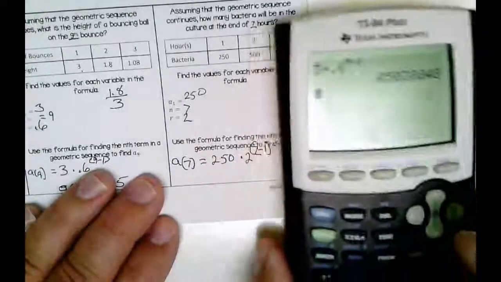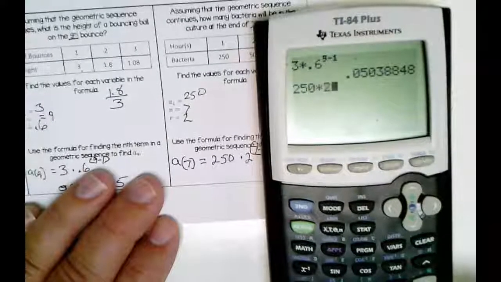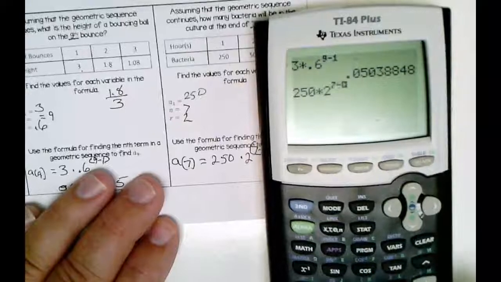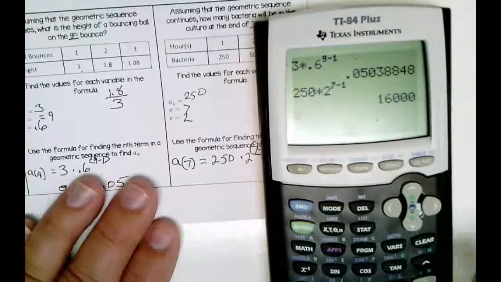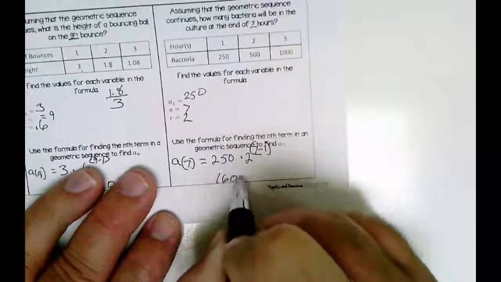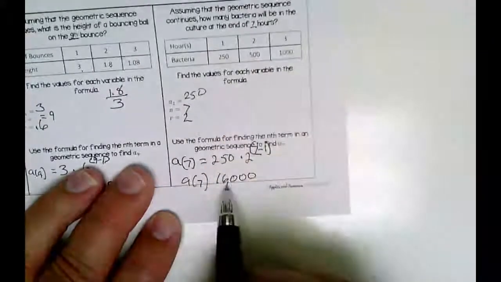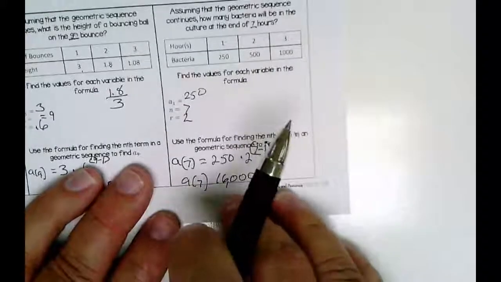Same thing here, I'm going to use a calculator. 250 times 2 to the 7 minus 1 power. I get 16,000. So, assuming the bacteria grows, in the 7th hour there will be 16,000 bacteria.